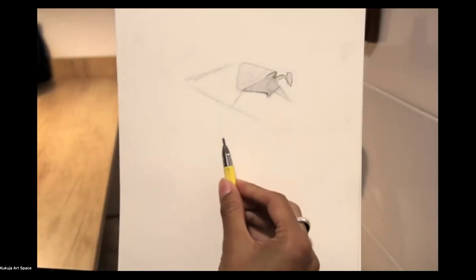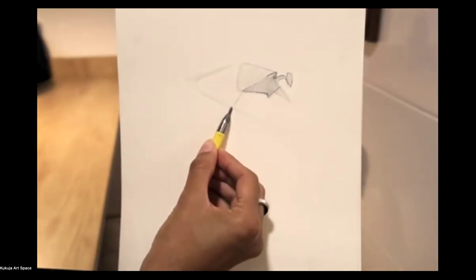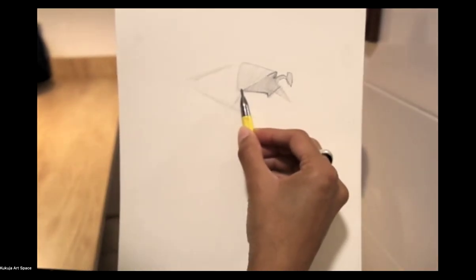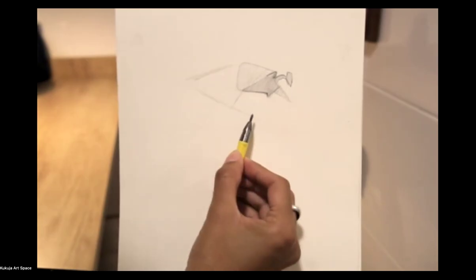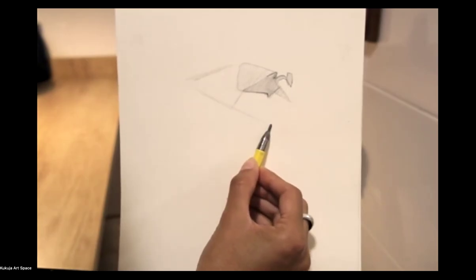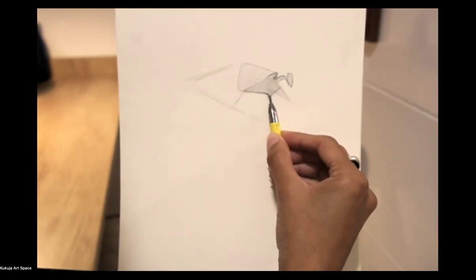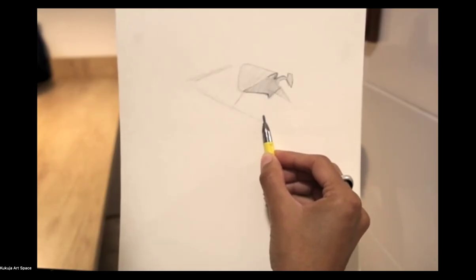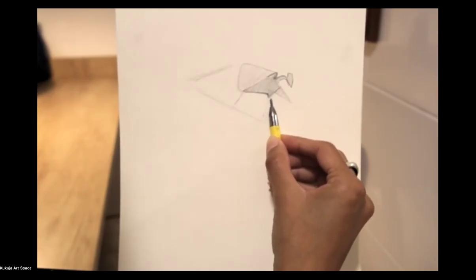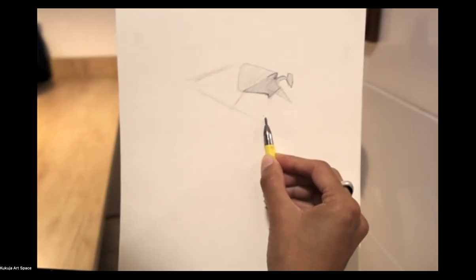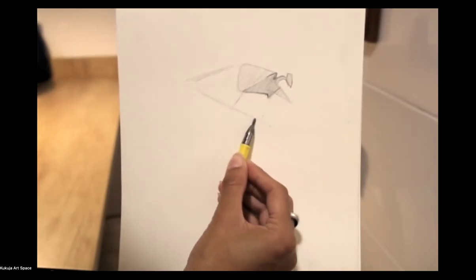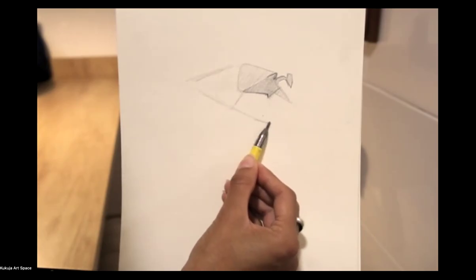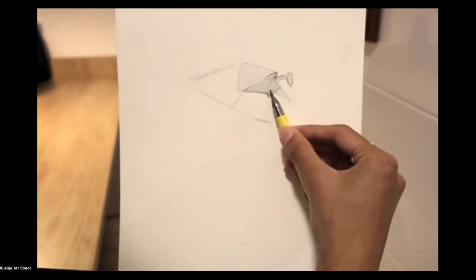Okay, and let's see how I can break down this shape now. So from here to here, yes. From here to here, yes. And if I pull this shape a little further down, this one, somehow, somewhere here is where it's ending this line and connecting with the nose.